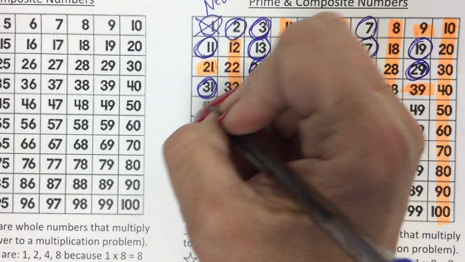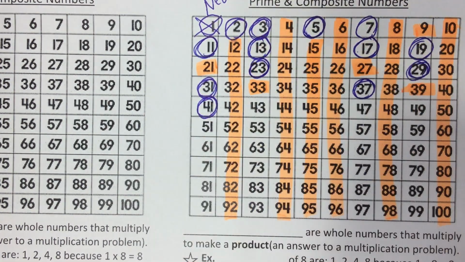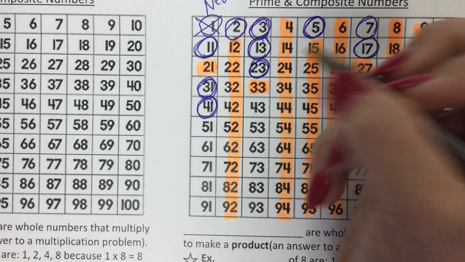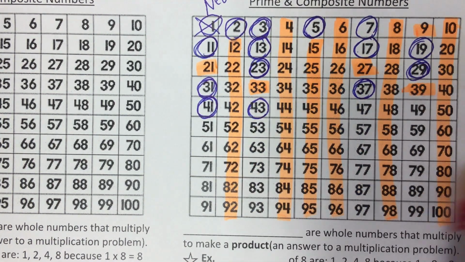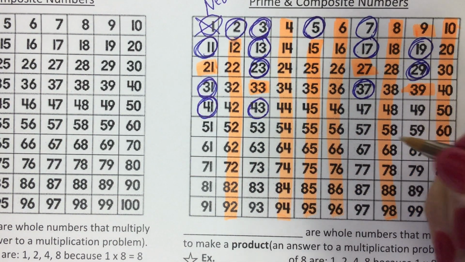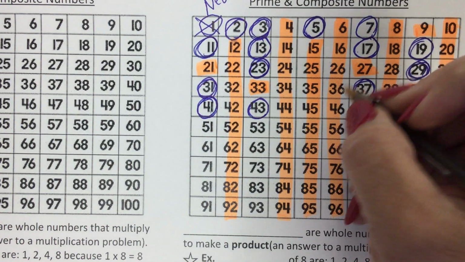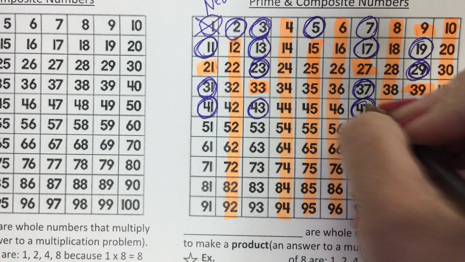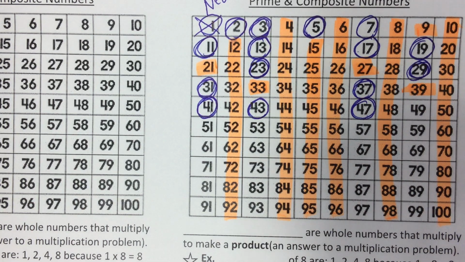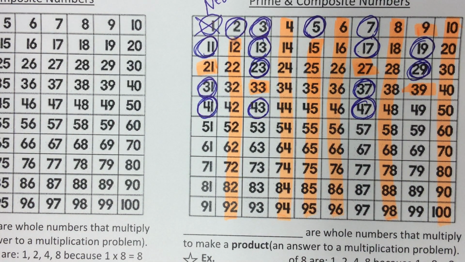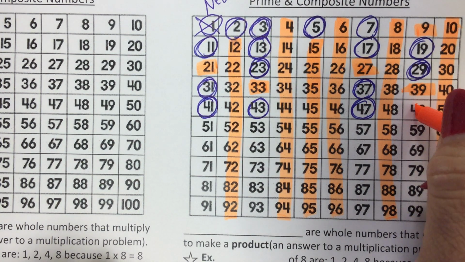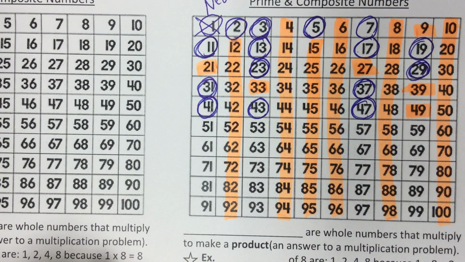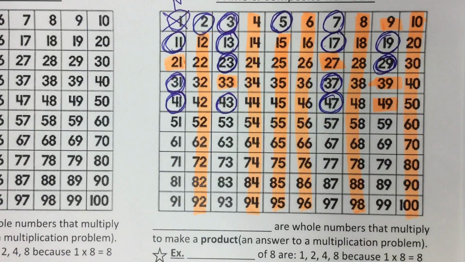41, 4 plus 1 is 5. 41 is prime. 43, 4 plus 3 is 7. Prime. 47, 4 plus 7 is 11. It is prime. 49, 4 plus 9 is 13. But I also know that 7 times 7 is 49. So that makes it a composite number.